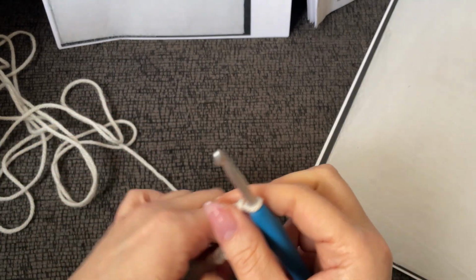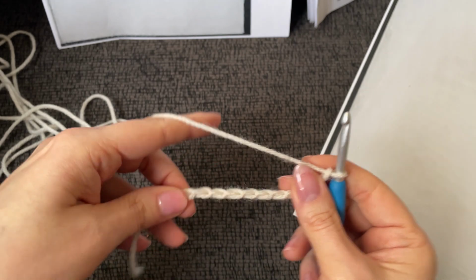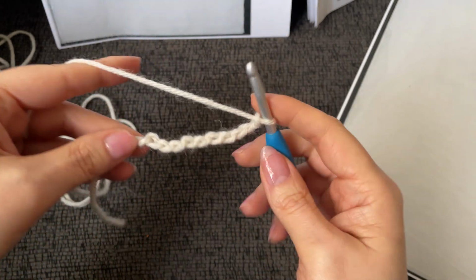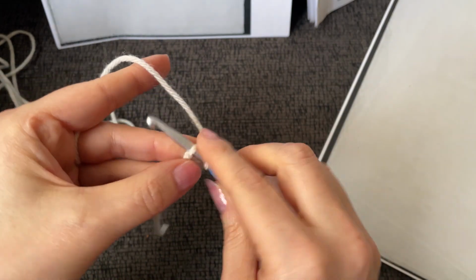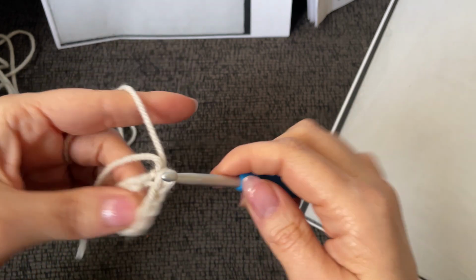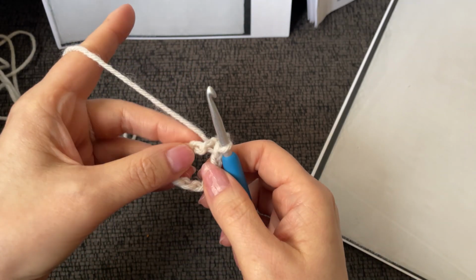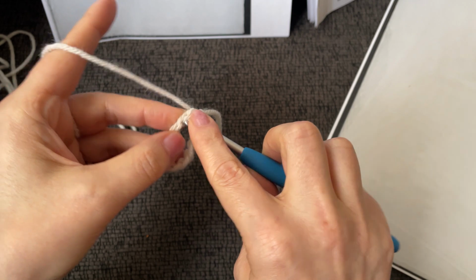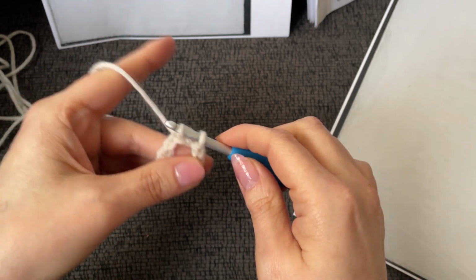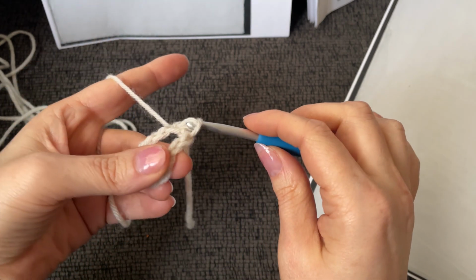So this is actually a slip stitch. Make a round, keeping one loop on the needle, as they say. Now we take up a loop, and we will have 2 loops on our hook and pull through the loop.